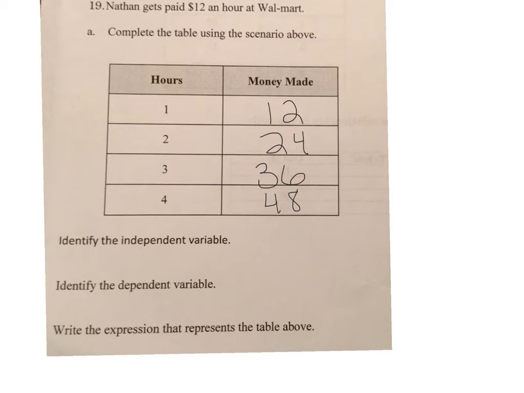So we notice this is a multiplicative relationship because it's multiplying by 12 through the whole entire thing. Okay, we also know it's proportional because it's multiplicative. So then it says for us to identify the independent and dependent variables. So remember, independent, it stands on its own. The hours in this problem stand on their own because they choose how many hours they're going to work. Well, kind of. They choose whether to go to work or not. So they're choosing how many hours they work. And then the money is dependent on how many hours Nathan actually works.